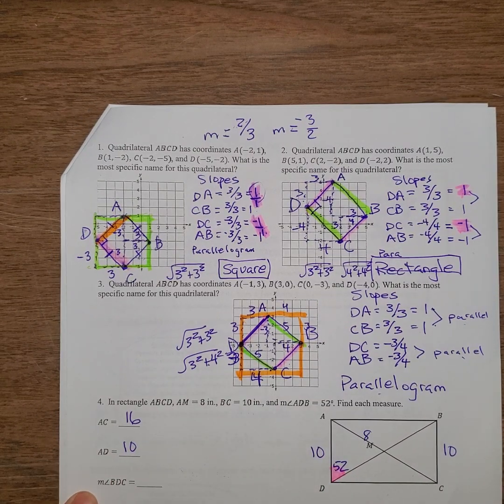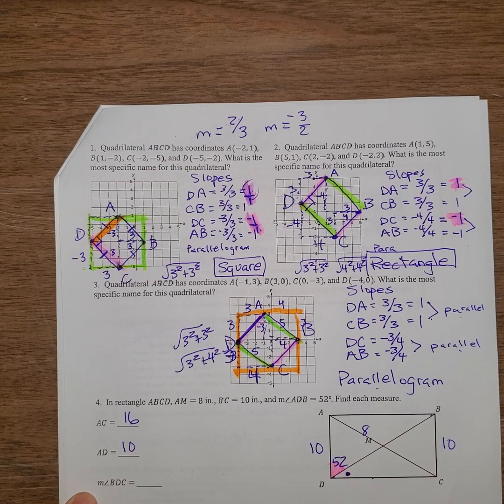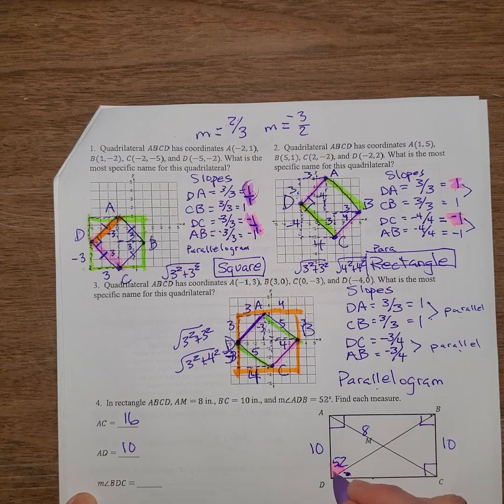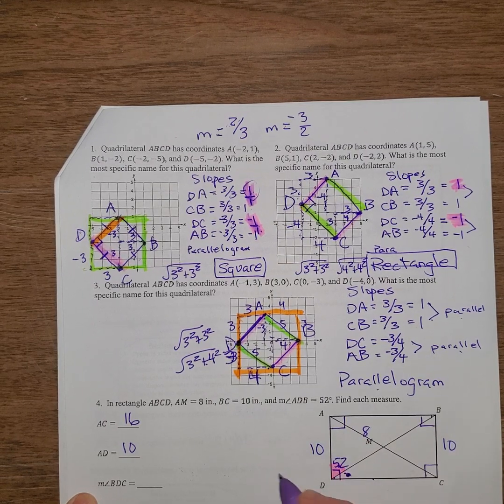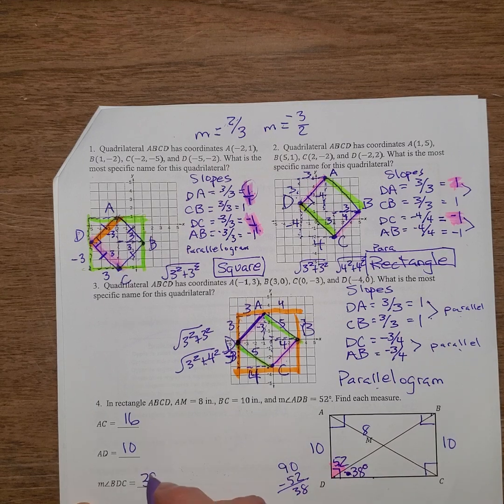And then angle BDC. BDC is this angle, right? Don't tell me it's 52. Obviously, this is small, this is big, right? Okay? These are the same in squares and rhombuses, or whatever, rhombi, but it's not in a rectangle. How much is a corner? Isn't it 90? 90, 90. So if that's 90, then this would be 90 minus 52, which is 38. So that's how you find it. Okay, so that's 38 degrees.